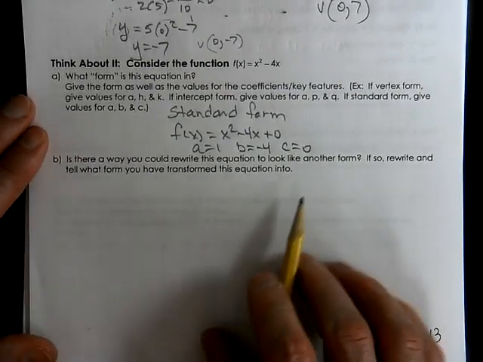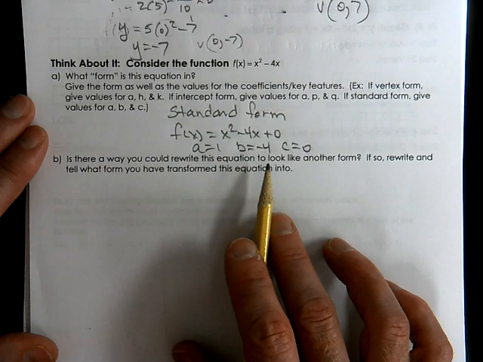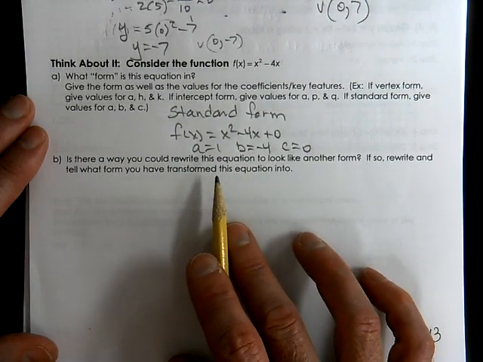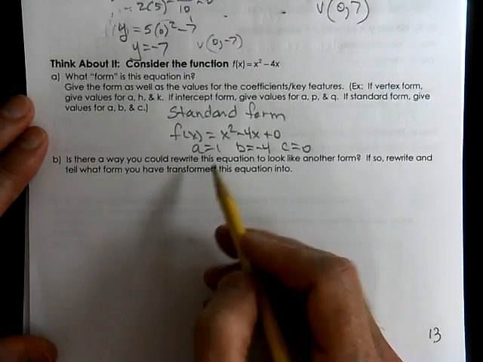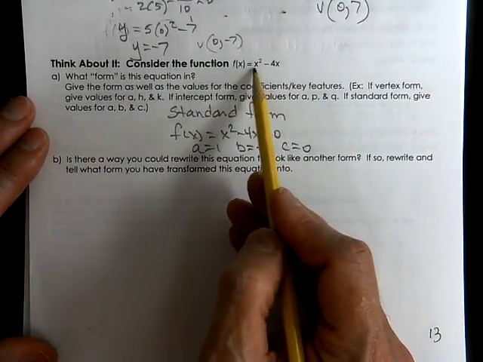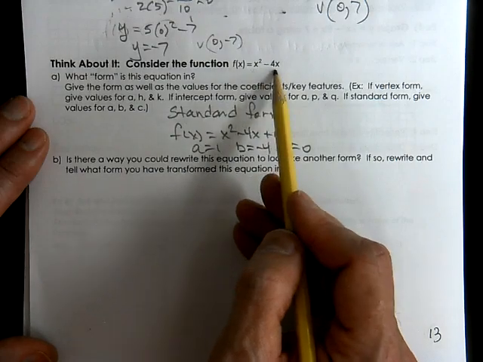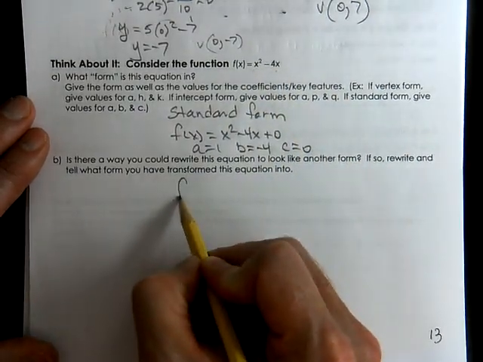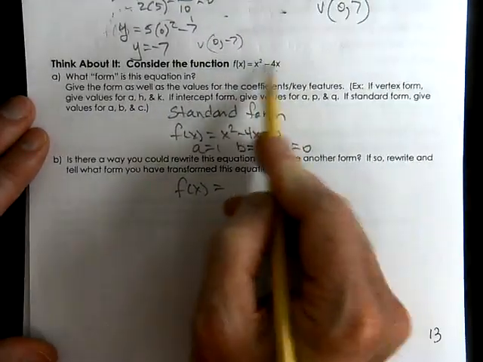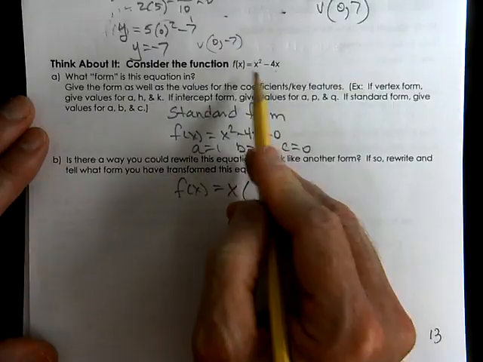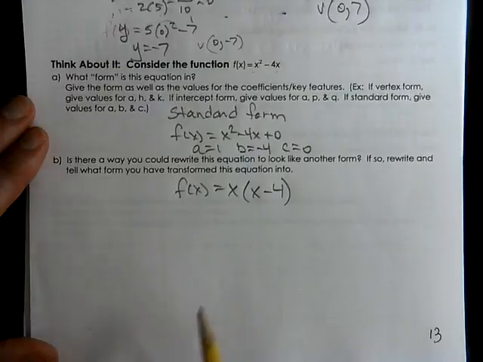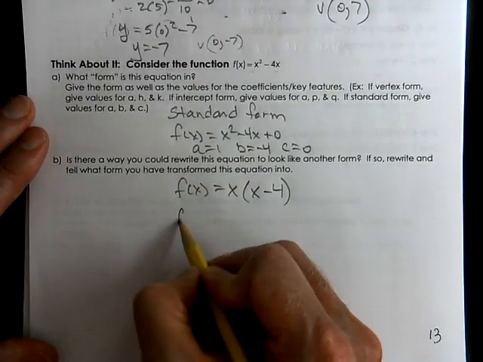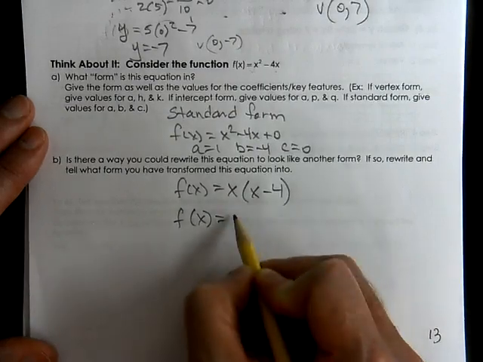How could we turn this into intercept form? We can pull the common term out. See, there's a common x in both of them. So we can take our f of x, pull our common x out. That's going to leave us with an x minus 4 left over. This would be considered vertex or intercept form.